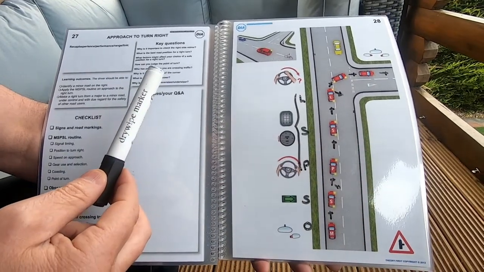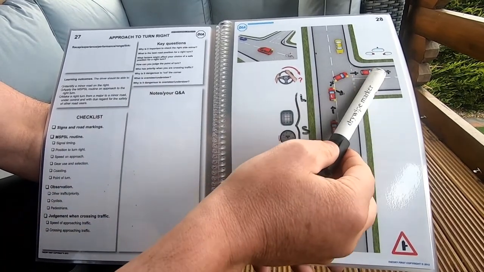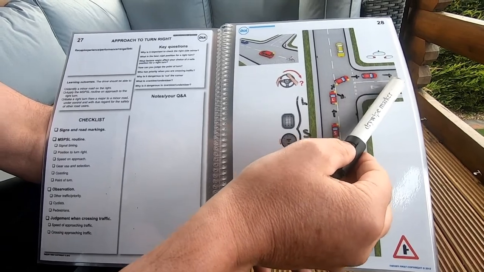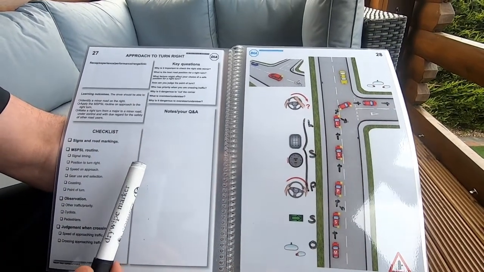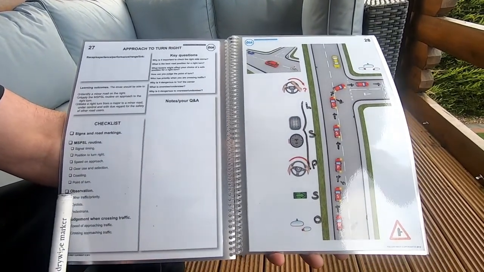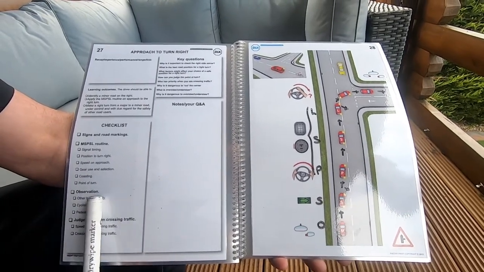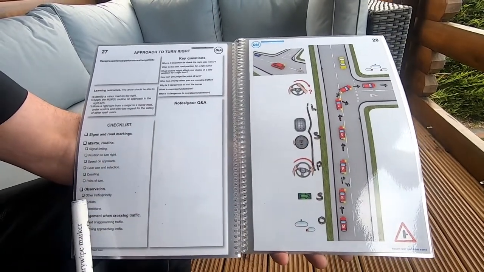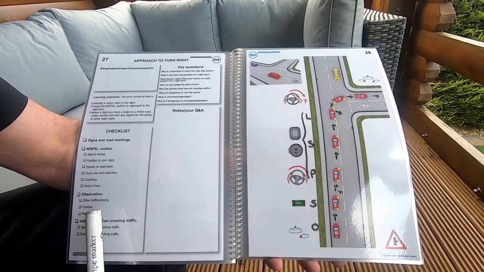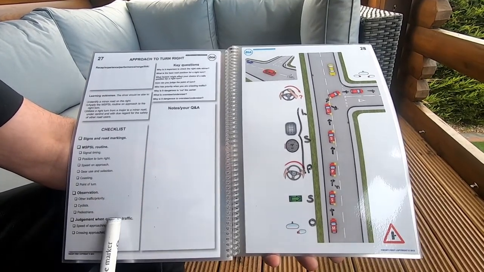Now in one of the videos we have to demonstrate this, but before you cut a corner to turn in or a junction, you'd need to look in first to make sure it was safe to do that. Alright, and again, keep an eye out, observation again for any other vehicles coming towards you and making sure that you're giving priority to those that should have it. Again, keep an eye out for the cyclists and pedestrians like we've said.